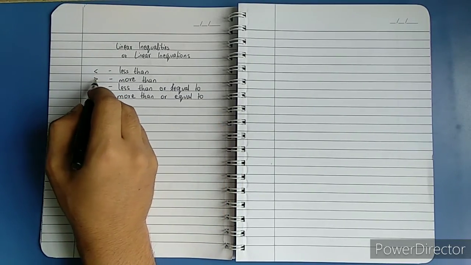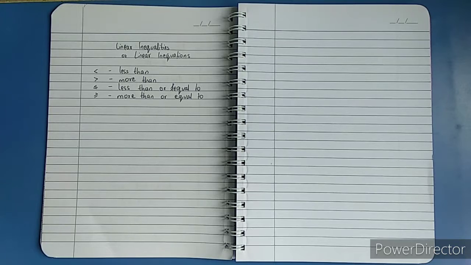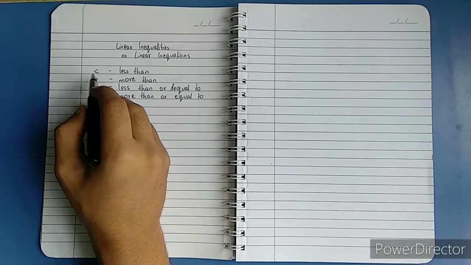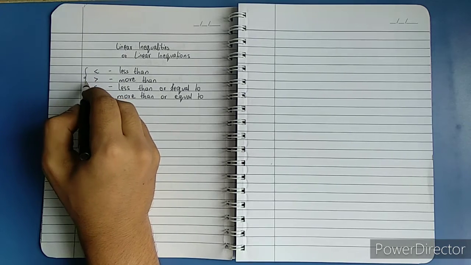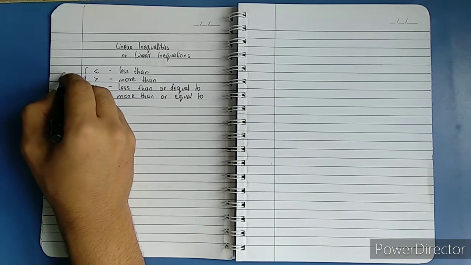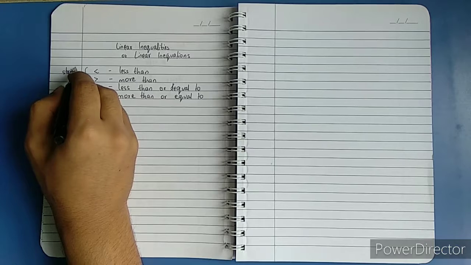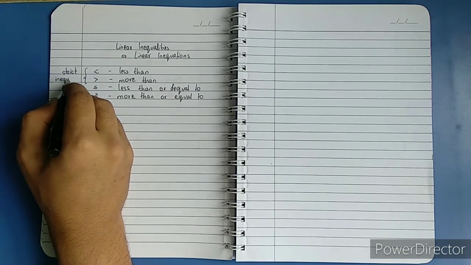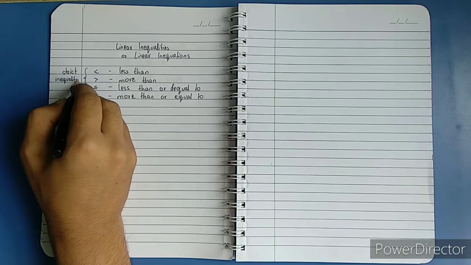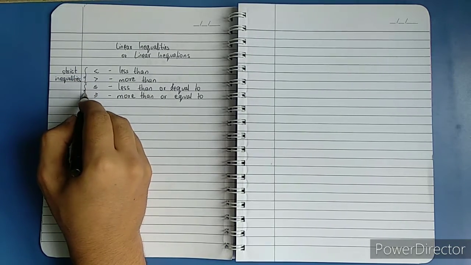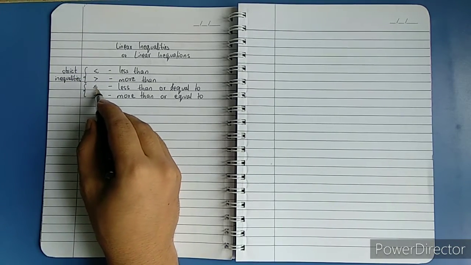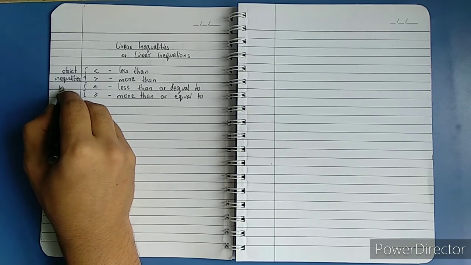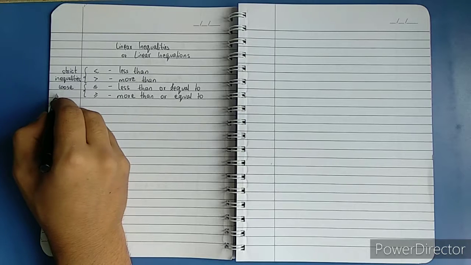As in both of these, say x is less than 5. So if x is less than 5, then 5 is not included. So it is strictly less. So these two inequalities are also called strict inequalities. And for these, say x is less than or equal to 5, 5 may also be included. So these are loose inequalities.